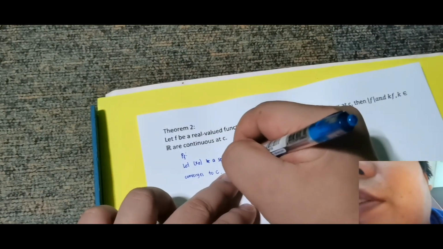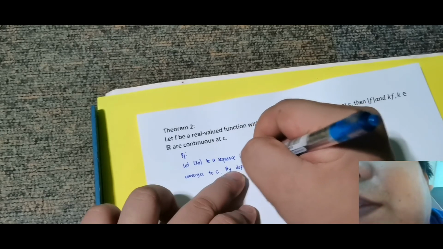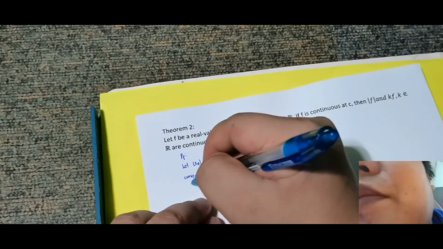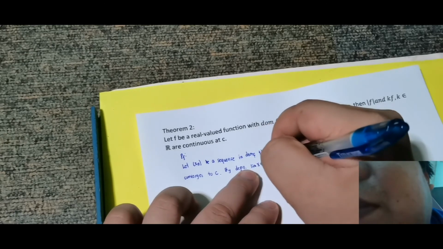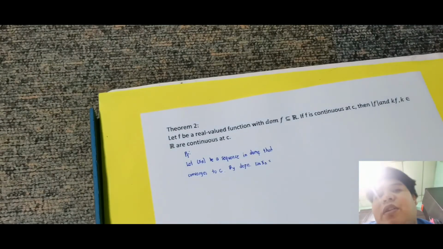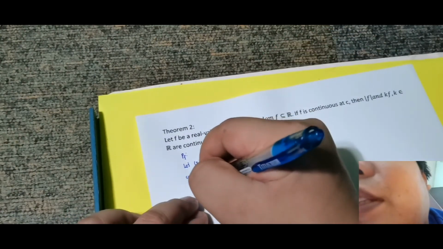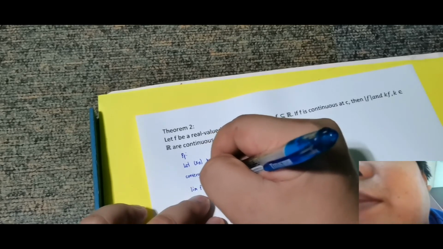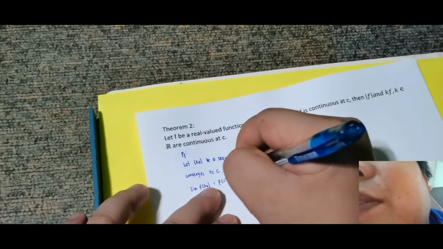So by definition natin, since meron tayong ganyan, we have limit of x sub n is equal to c, implies limit nung f of x sub n is equal to f of c. So gamitin natin ang assumption na yan.